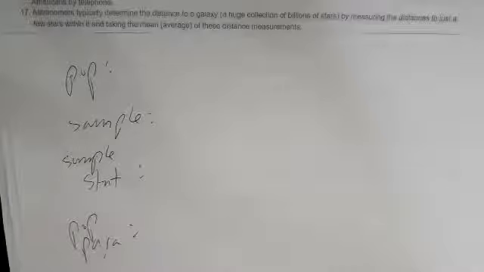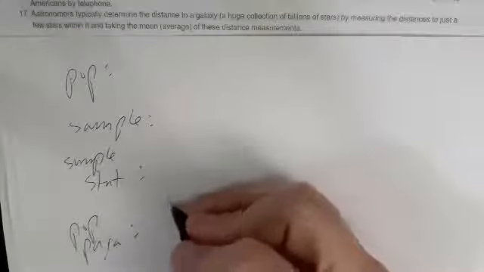Okay. So this one is a little bit weird, but what is their population here? What are they trying to get at? What is the big thing that they're trying to get at? I feel like it should be the distance to the galaxy, but actually it's just the galaxy. Yeah, so this would be distance to the galaxy.